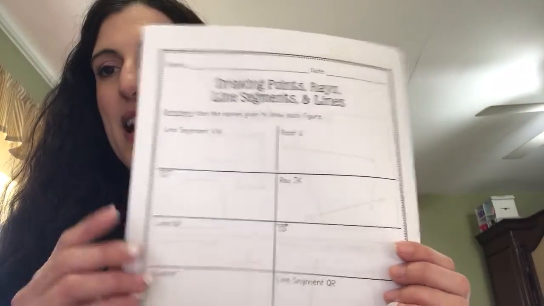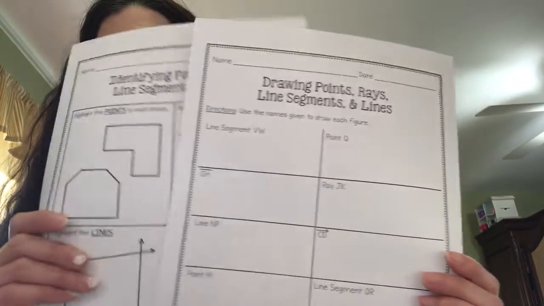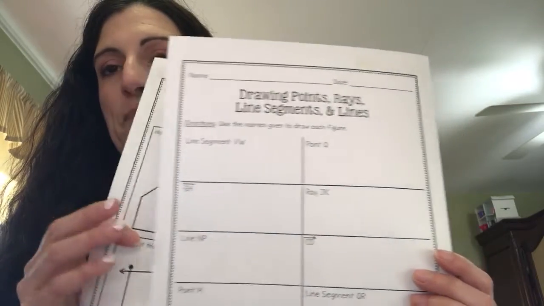Guys, I'm here on week 5, day 2 of math. We're going to be drawing points, rays, line segments, and lines today. So these two papers we'll be working on. Okay, the first one, the directions say, use the names given to draw each figure.